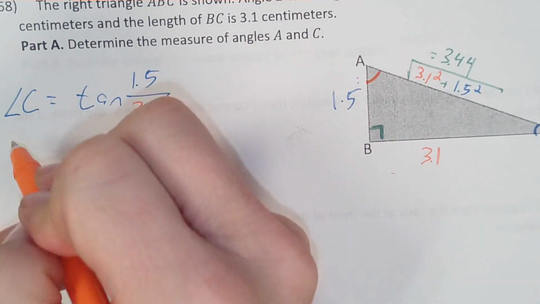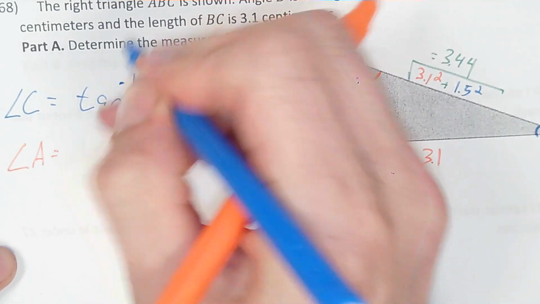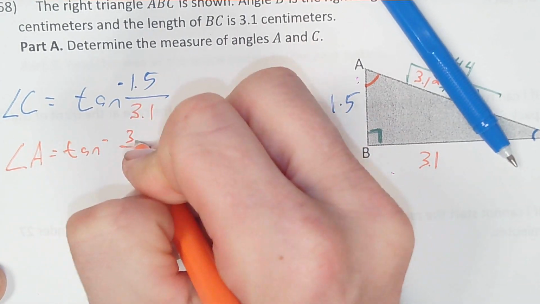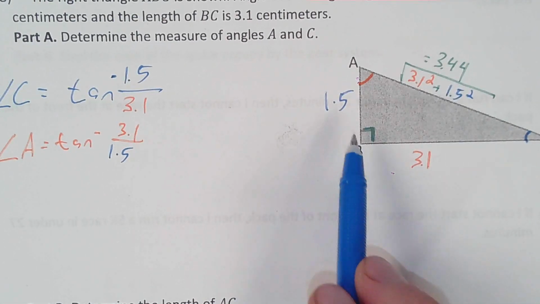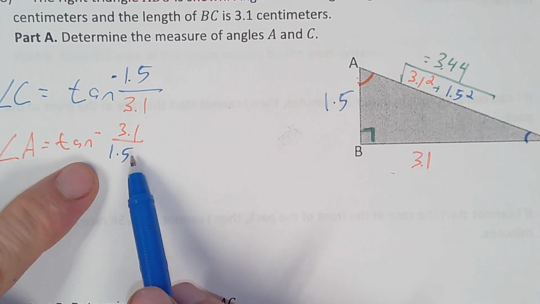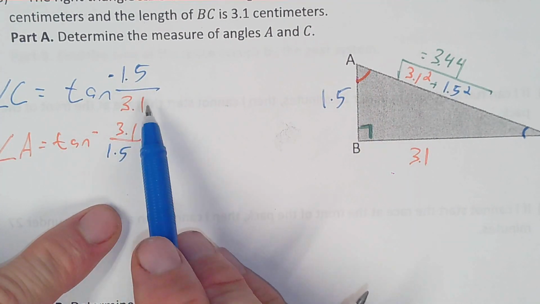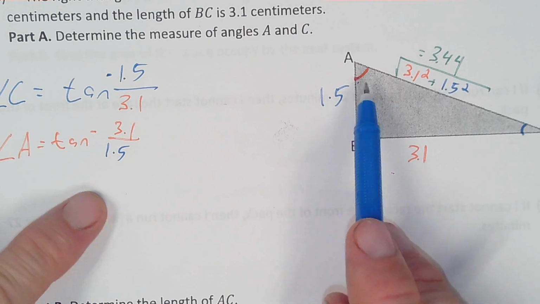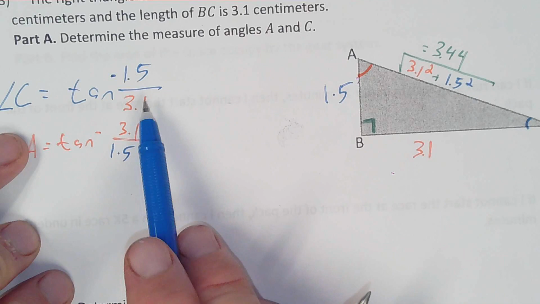And then angle A equals the arctangent of 3.1 over 1.5. It's going to be the reciprocal of that, because it's opposite over adjacent, and that's going to be bigger than 1. This one is going to be less than 1, and this will be bigger than 1. That makes sense because an angle bigger than 45 is going to have a tangent greater than 1, and vice versa.